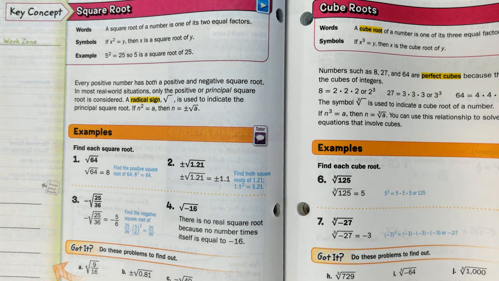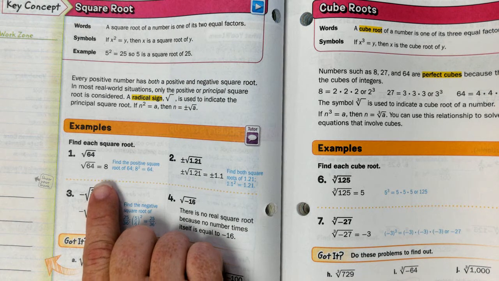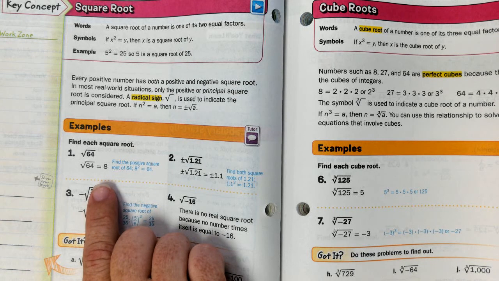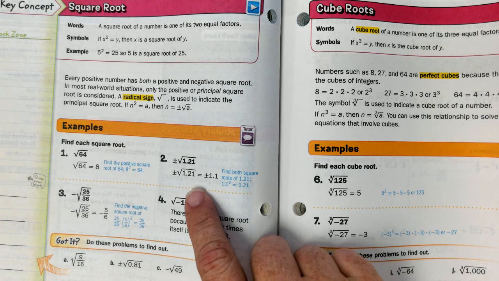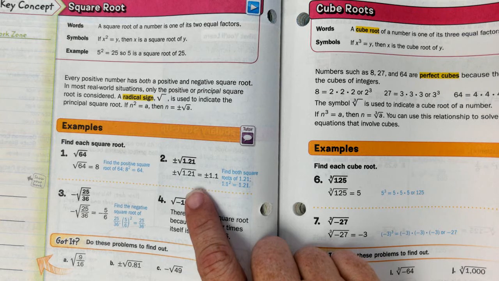Okay, so the square root of 64 is 8, because 8 times 8 is 64. Also, negative 8 times negative 8 is 64. But look at number 2. Why does that one look harder? It just looks like it's bigger. It's bigger, and it has a what?